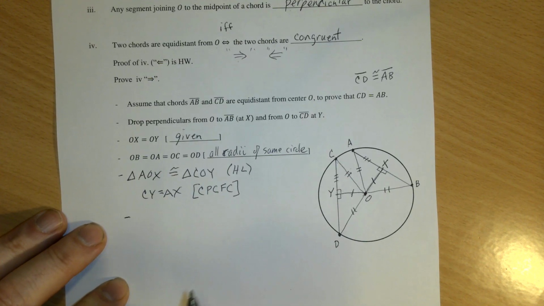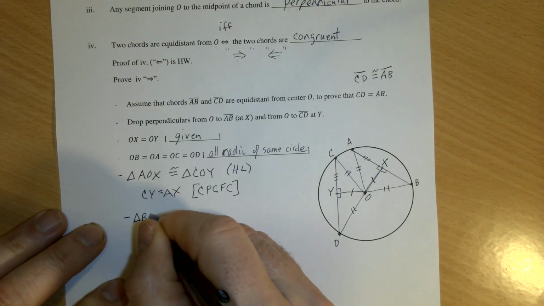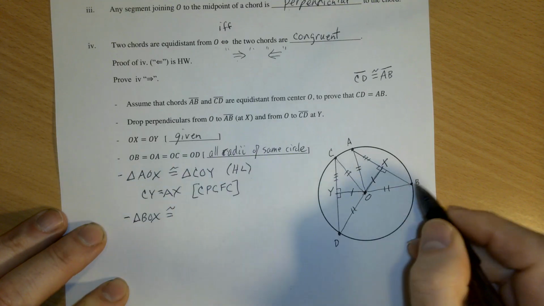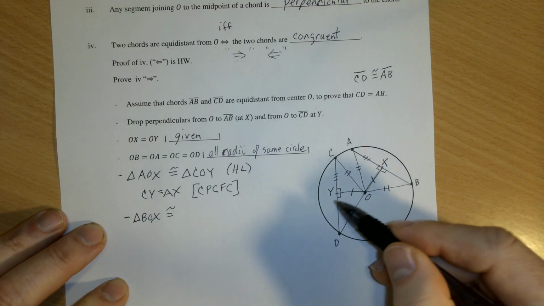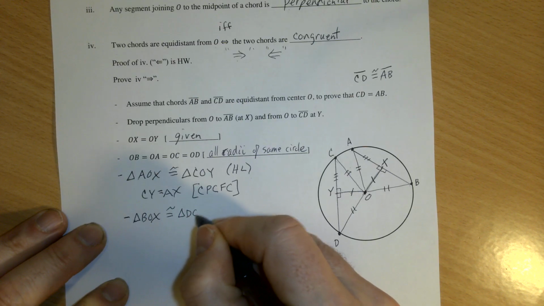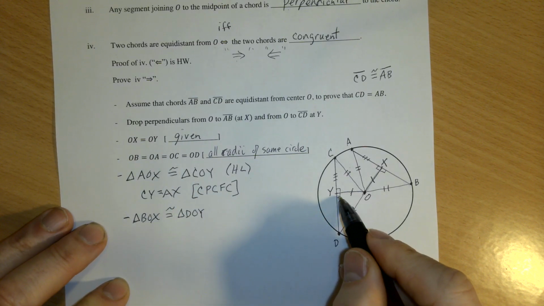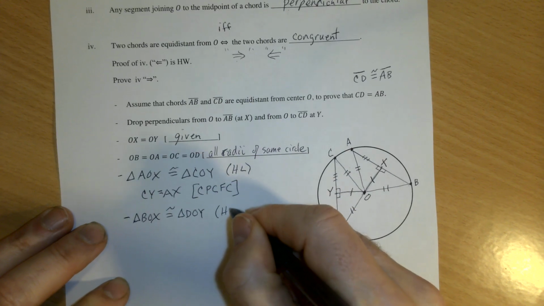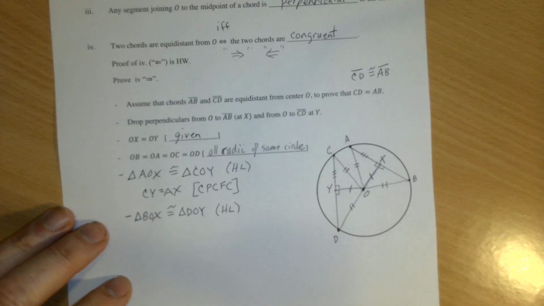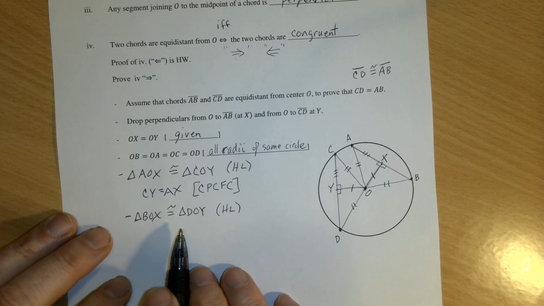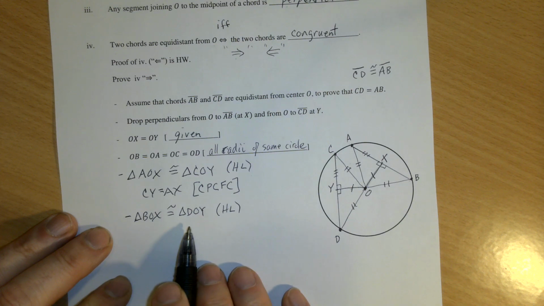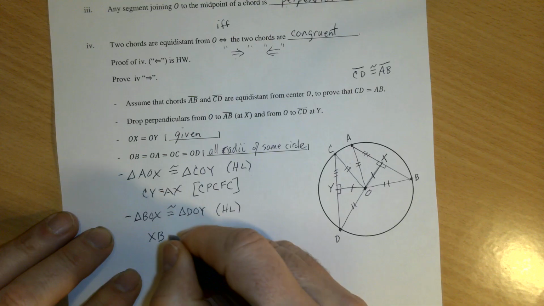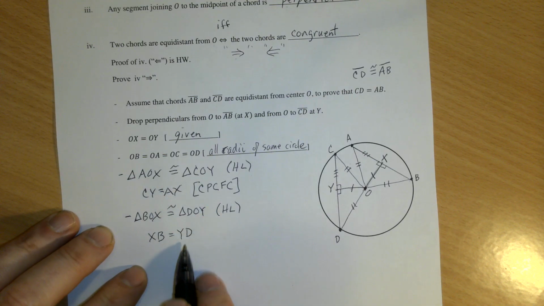Okay, so notice that triangle BOX is congruent to triangle DOY for the same reason above. We've got a right triangle, the hypotenuse, and another leg, and we call that the HL, hypotenuse leg. And because of that, we have that XB, the length of that segment, is equal to YD, the length of this segment.